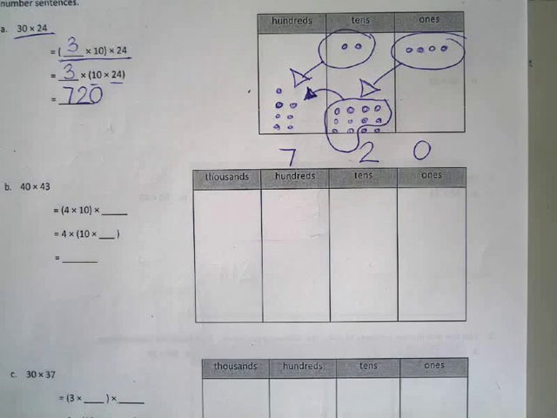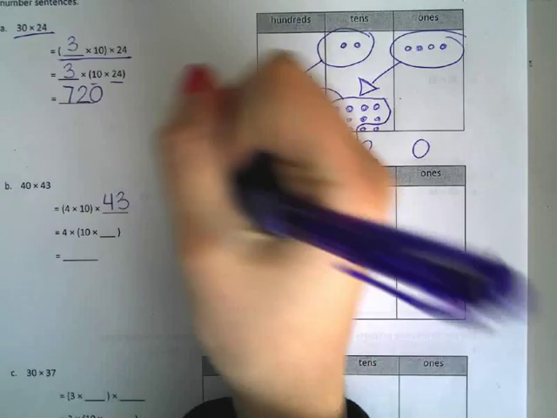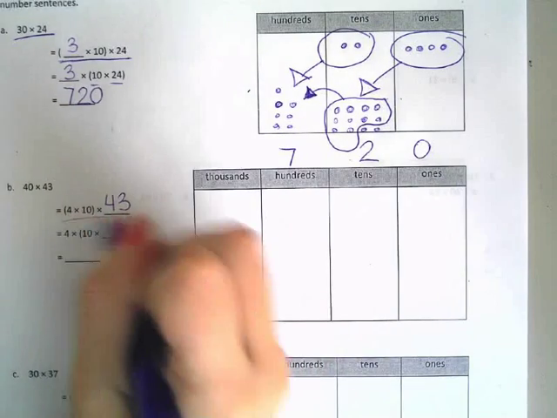All right, so here's our problem. 40 times 43. So they already took 40 and split it up into 4 times 10. Does 4 times 10 equal 40? Yeah, awesome. So what number do they have to bring down still? 43. Uh-oh, what's the problem with this equation?